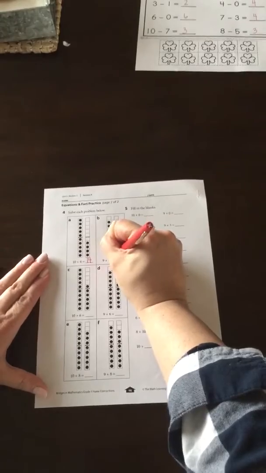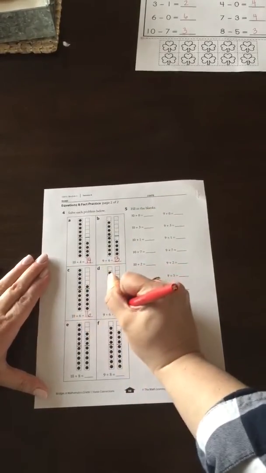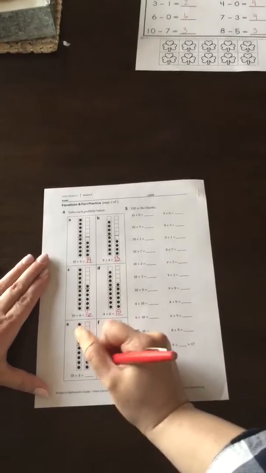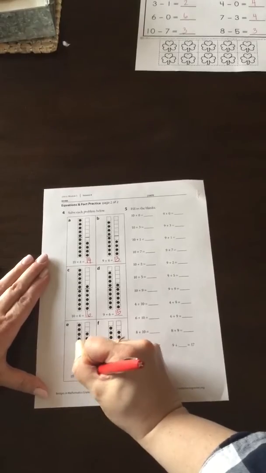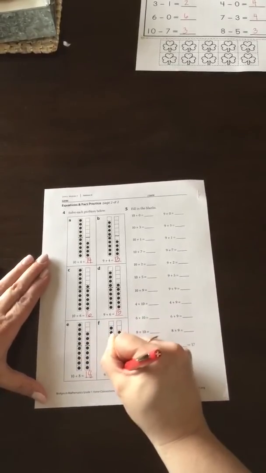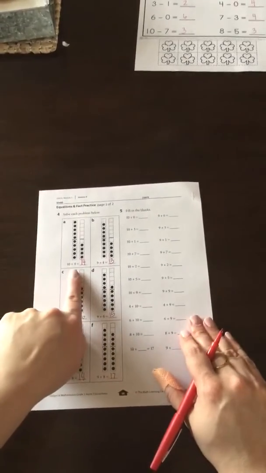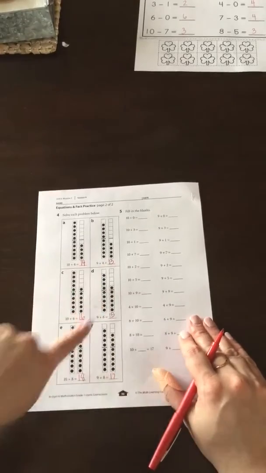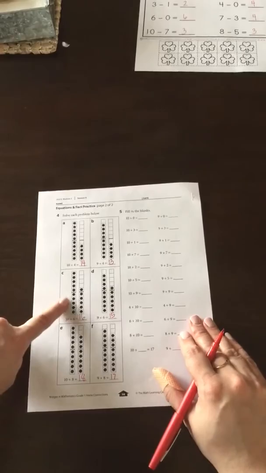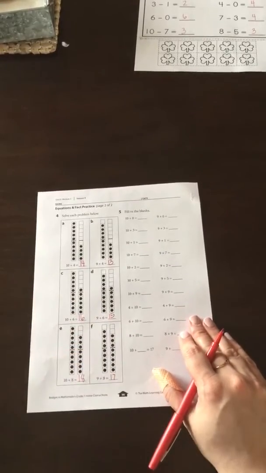9 plus 4 is 13. 10 plus 6 is 16. 9 plus 6 is 15. 10 plus 8 is 18. 9 plus 8 is 17. And I want you guys to just think really quickly what kind of patterns you observe between 10 plus 4 and 9 plus 4, between 10 plus 6 and 9 plus 6, between 10 plus 8 and 9 plus 8.